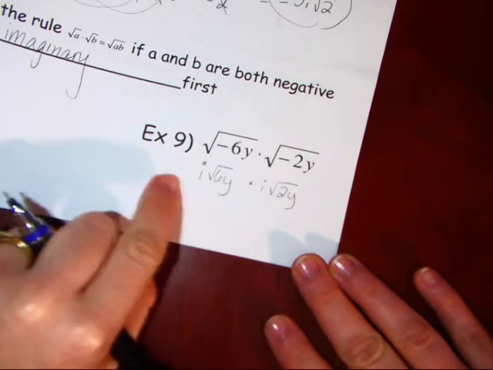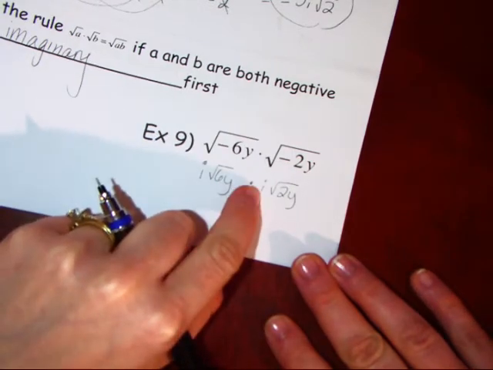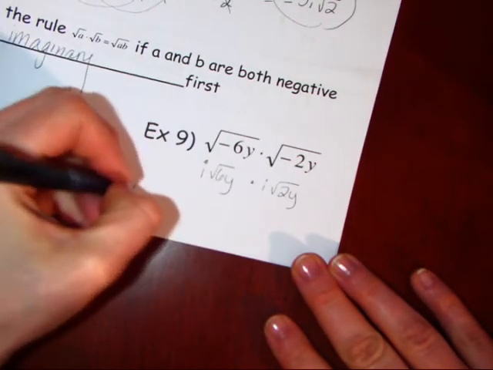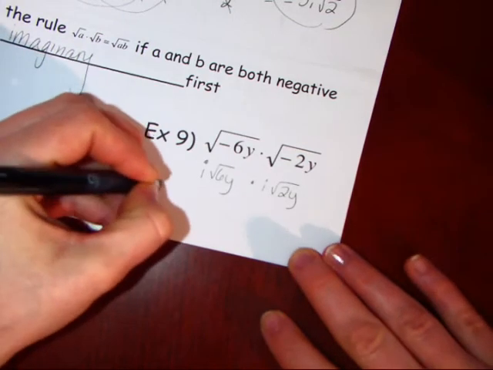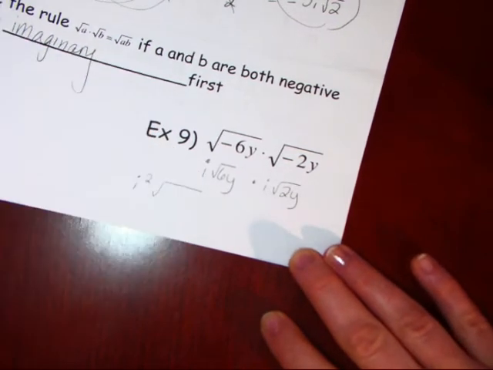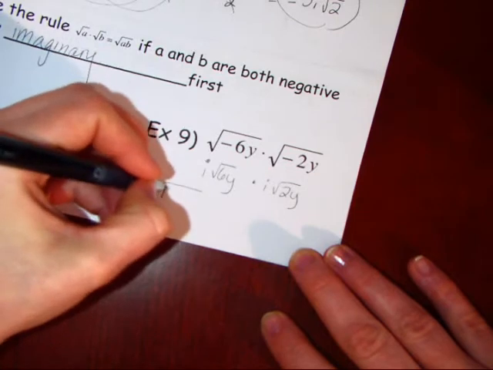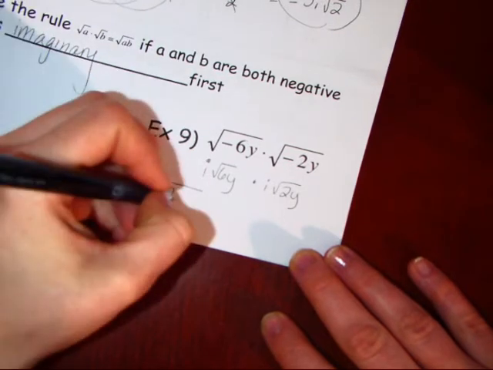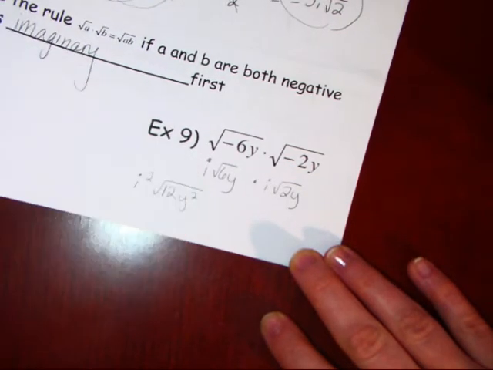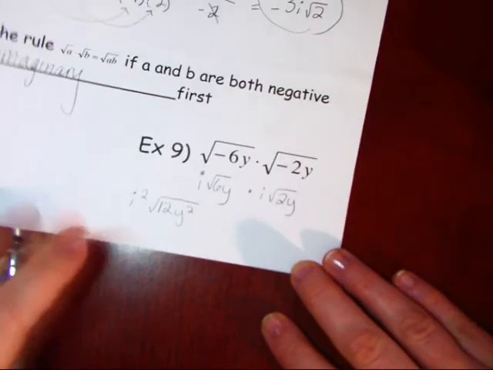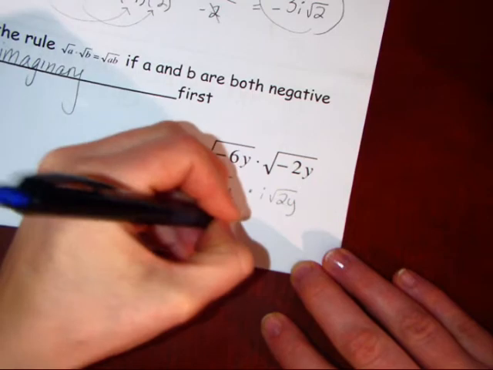Okay, now here's our rule. We're going to multiply the outsides together. So i times i makes i squared. We're going to multiply the insides together. 6 times 2 makes 12. y and y makes y squared. And now we're going to simplify some stuff that we know. We know i squared is negative 1.